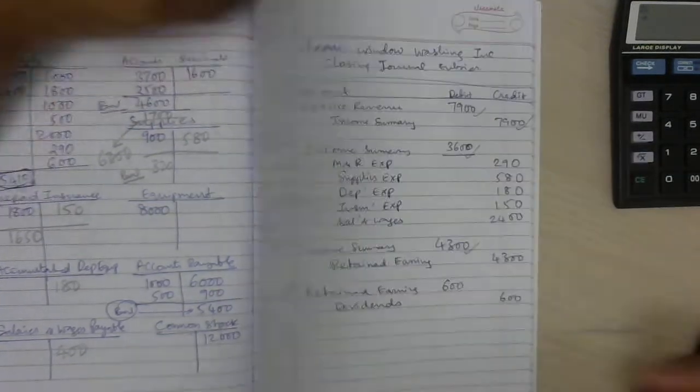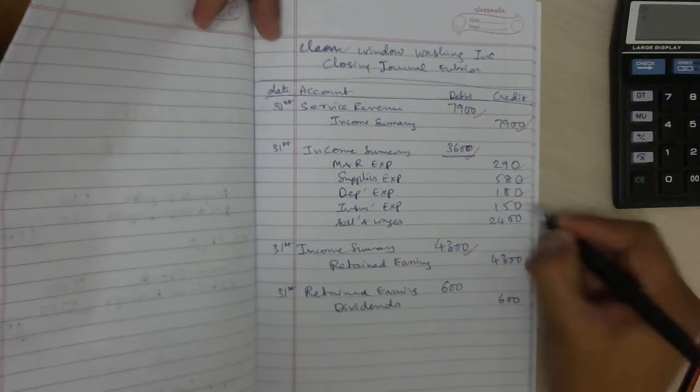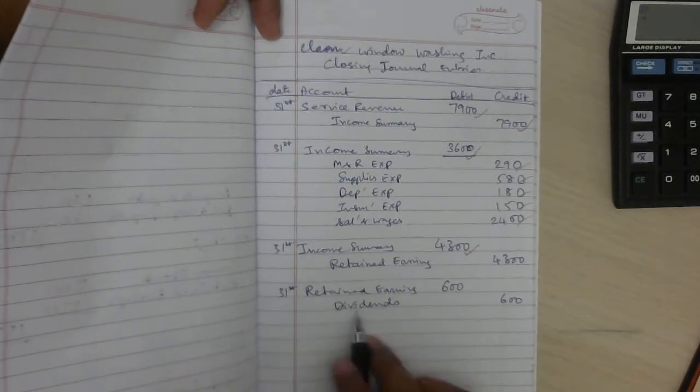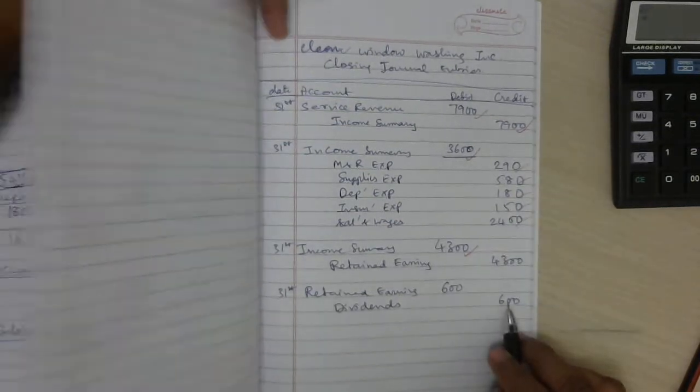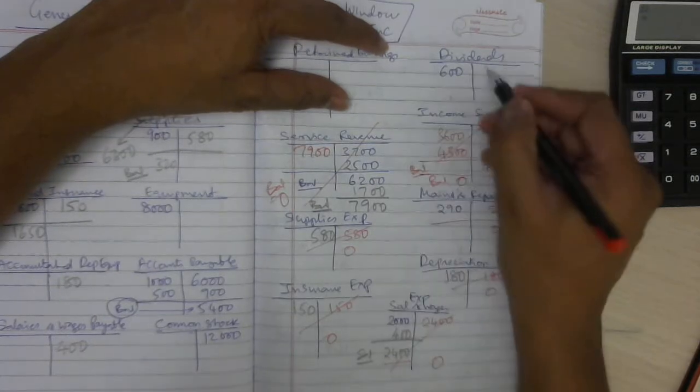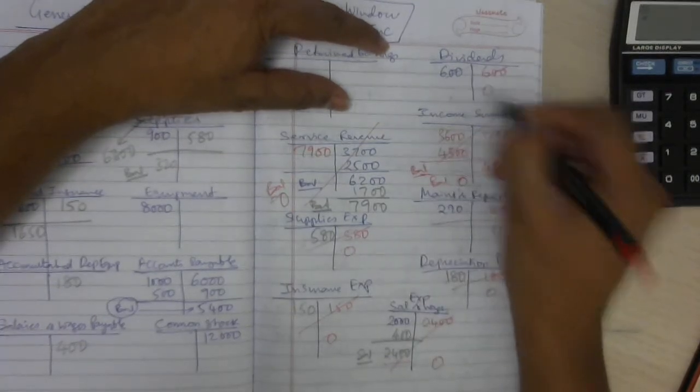Finally dividends, if you see, so these all I have considered. Now dividends, if you see, credit is 600. Okay, so here debit is 600. So here again dividends become 0.